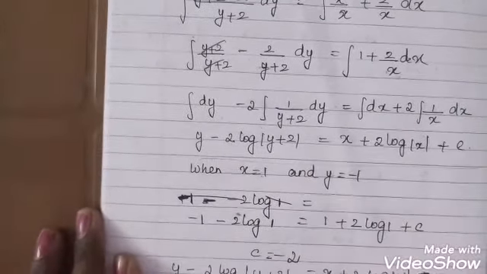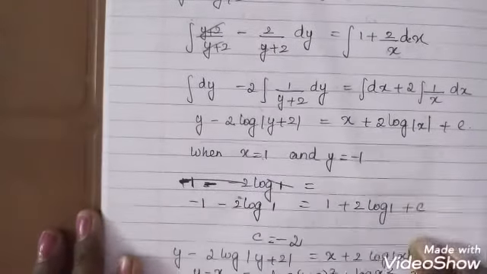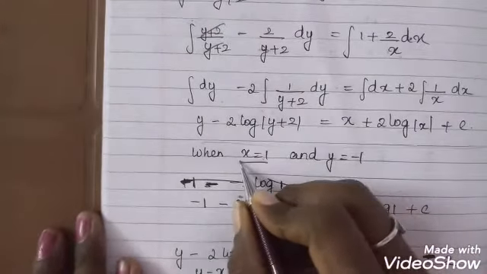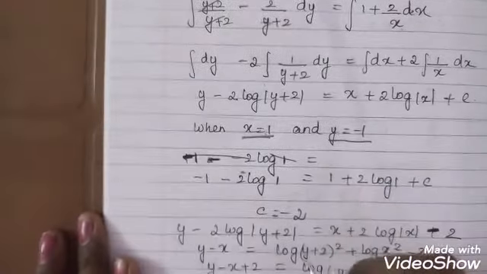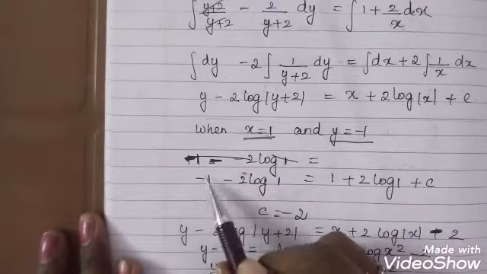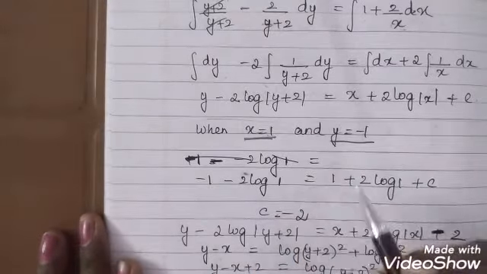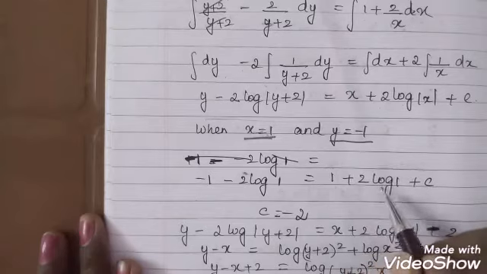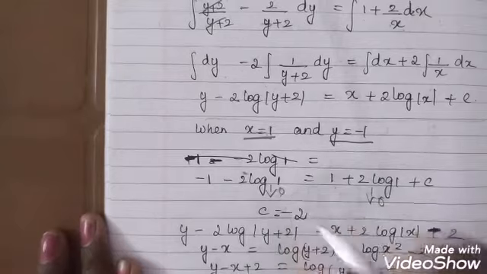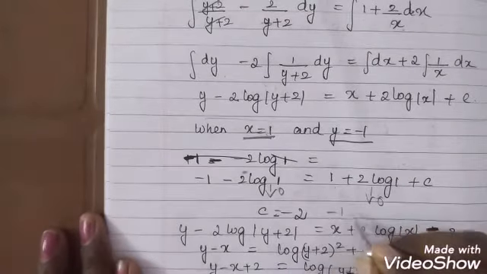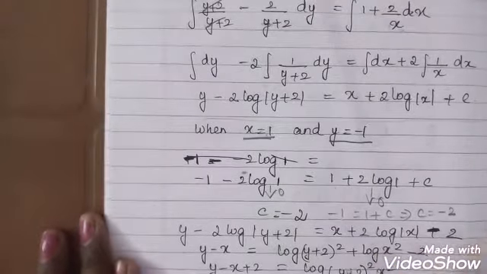You understood here? So we have got the general solution. Now we'll find out the particular solution, that is your curve. Find the solution curve. In the beginning itself I told you this is your constraint: x is equal to 1 and y is equal to minus 1. So what will I get here? When I substitute, it's (-1) minus 2 into log of (-1 + 2), which is log 1, equal to 1 plus 2 into log 1 plus a constant. So this becomes 0, this also becomes 0. You are left with minus 1 is equal to 1 plus c. So when I take it to the other side, you will get c is equal to minus 2.